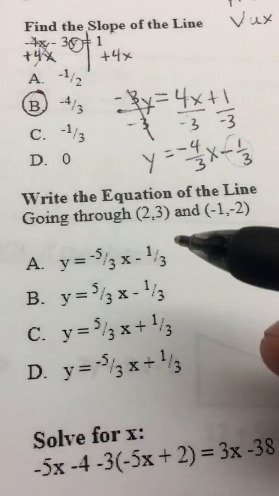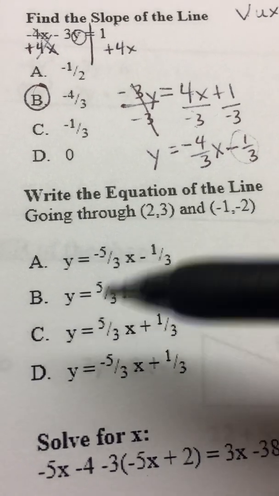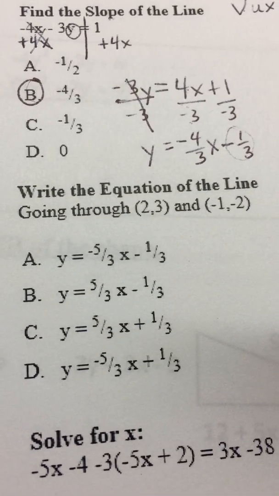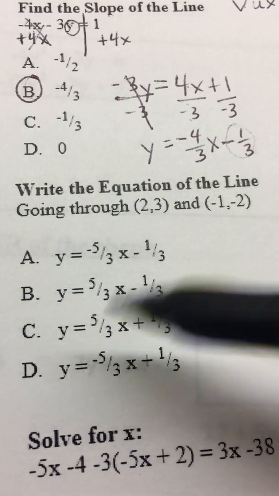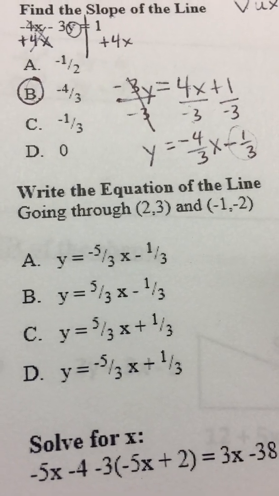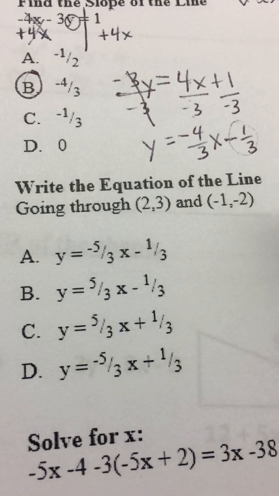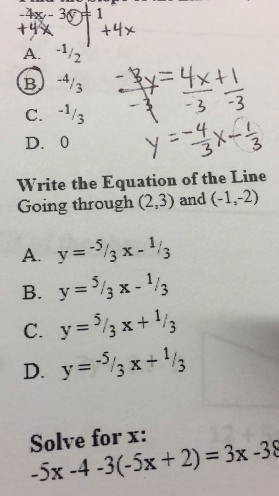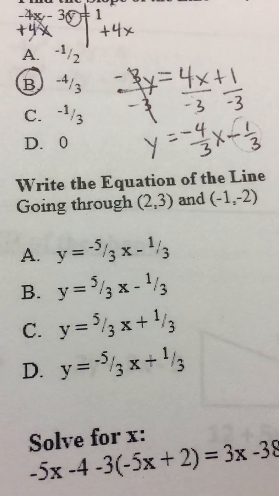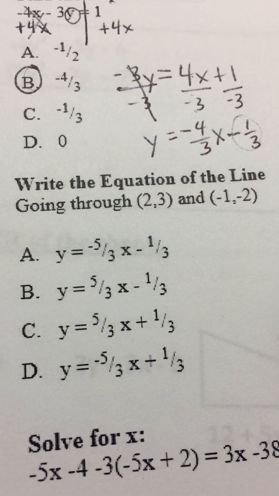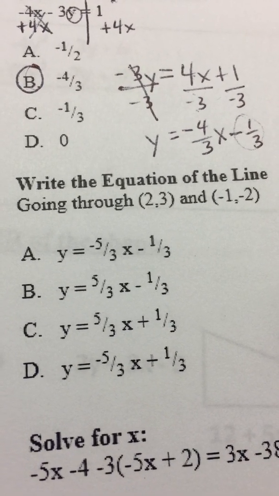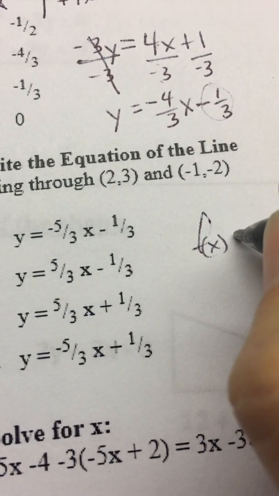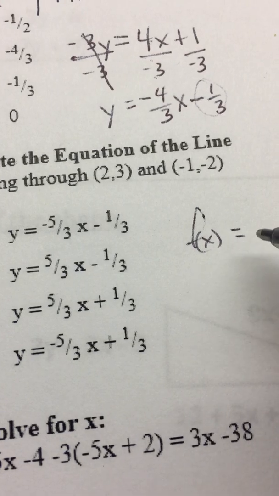Write the equation of a line going through these 2 points. Are all your answer choices in y equals format? Yes, they are. If they are in y equals format, can we just put them in our graphing calculator? Yes, and once they're in the graphing calculator, and we do them one at a time, we check the table. So go to the home key and go to the graph icon, and then under the graph icon, you already have f of x equals in the calculator. This is your y equals.